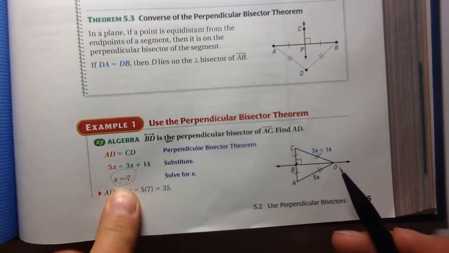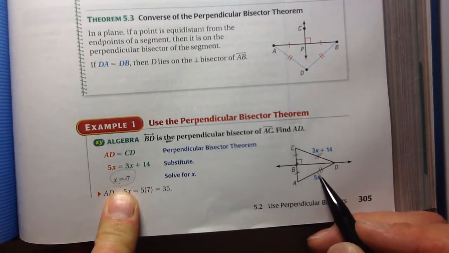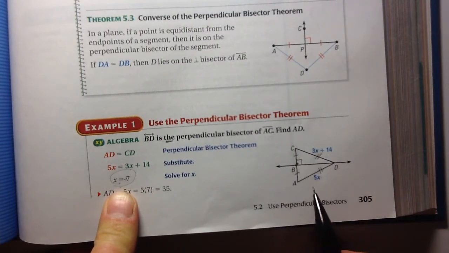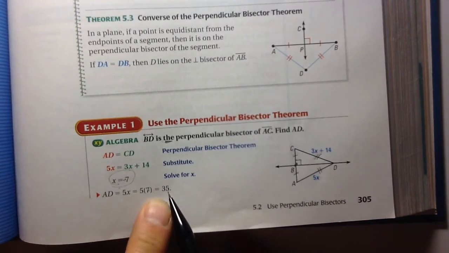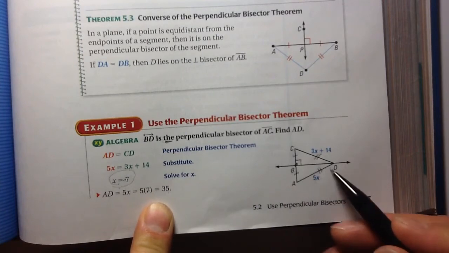So I know what x is. Now what I do is substitute that into this expression for x. And you know that the operation between the 5 and the x is multiplication. So 5 times 7 gives me 35. So the length of AD, segment AD, is 35.